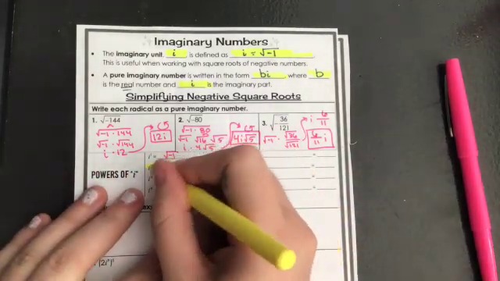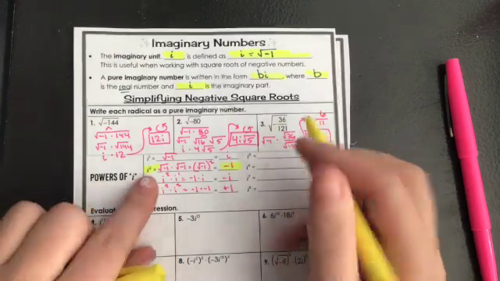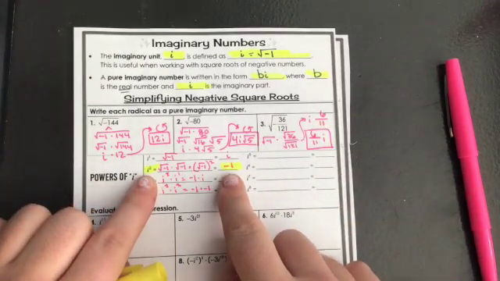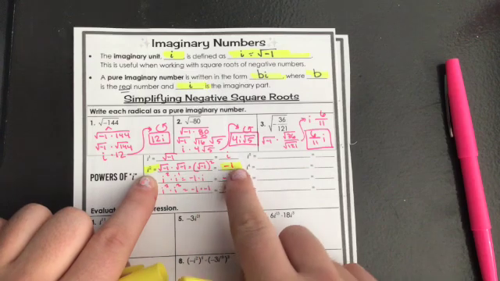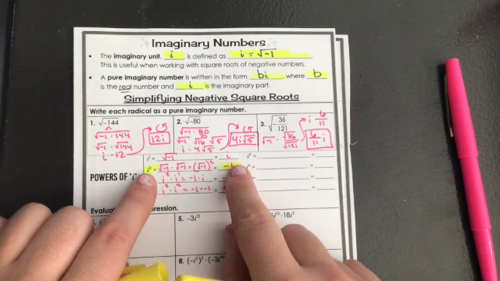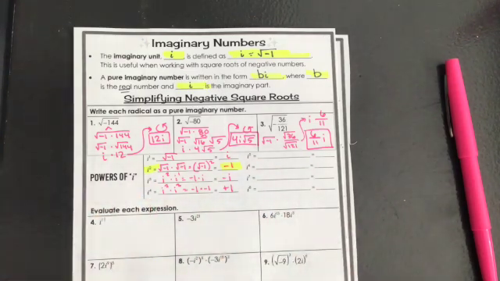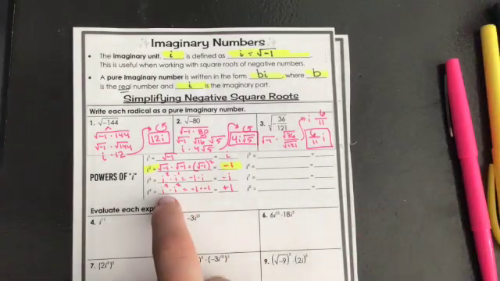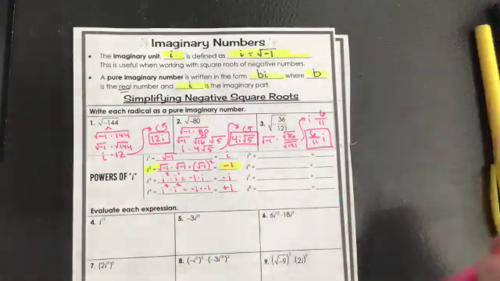This one here is like the OG rule. If you square I, it's like you're getting rid of that radical and you're getting -1. We're going to use that one a handful of times to move forward. We're actually going to use all 4 of these as we move on to the next one.